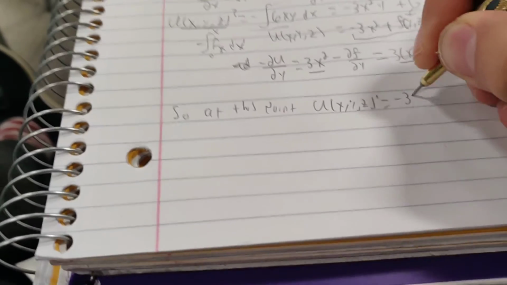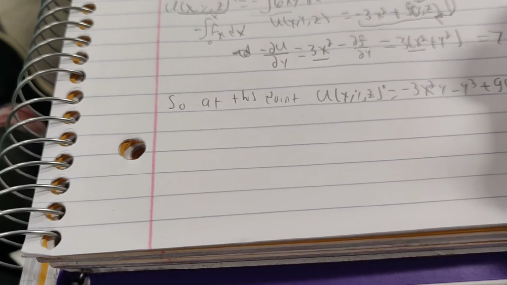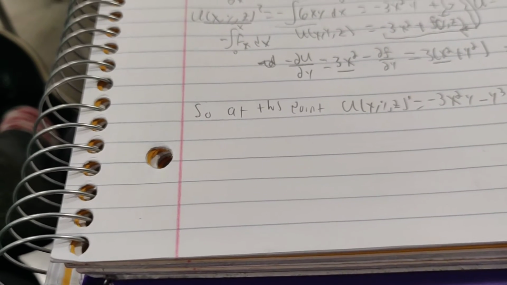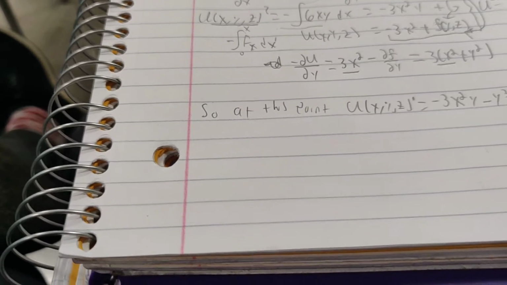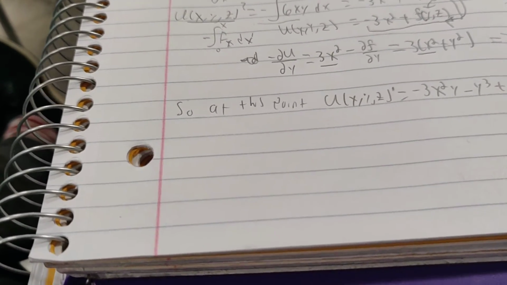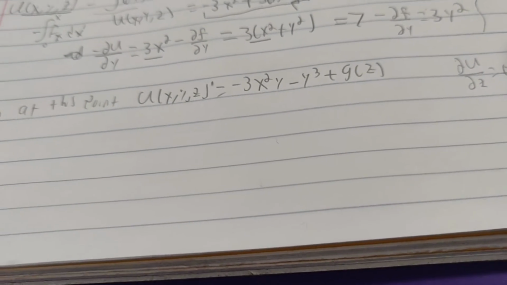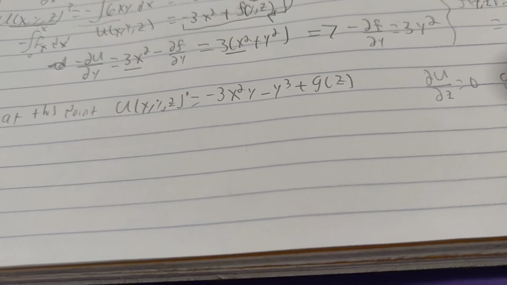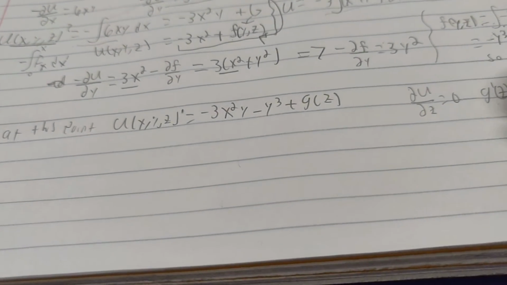We've gotten the first term from doing the first integral, and the second term from combining that information with the second integral. Now we have that leftover function of z. And then we can say, oh wait, du dz is equal to 0. And so that tells us that the derivative of g with respect to z, which we can just write as an ordinary derivative since it's a derivative of one variable, is 0, which tells us g of z really is a constant.